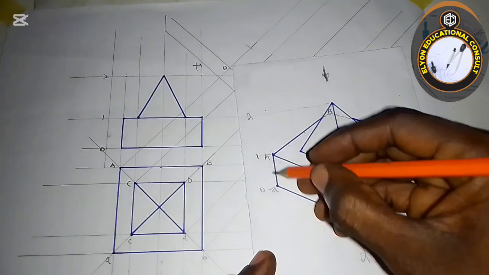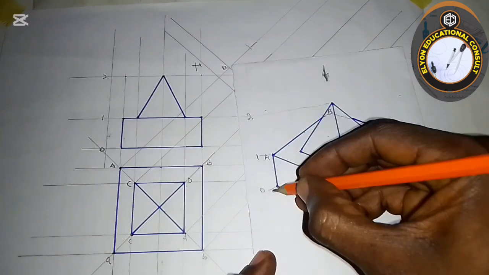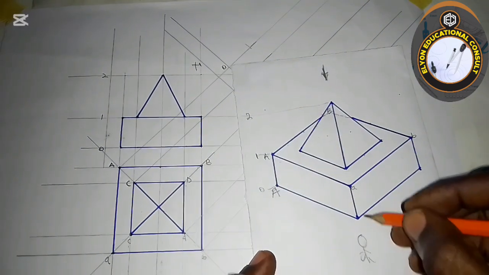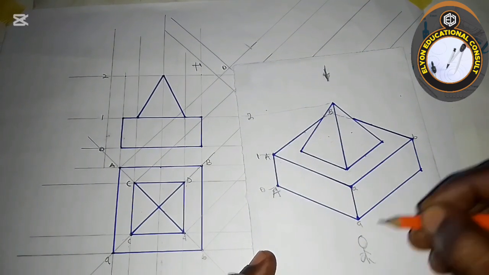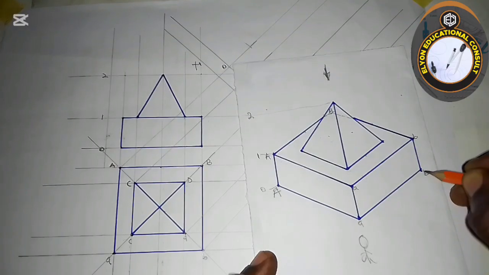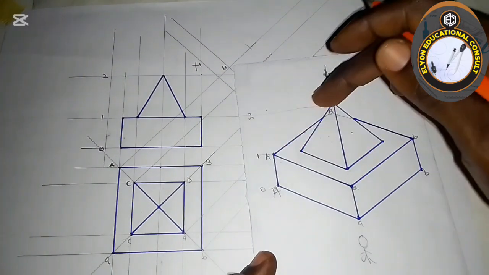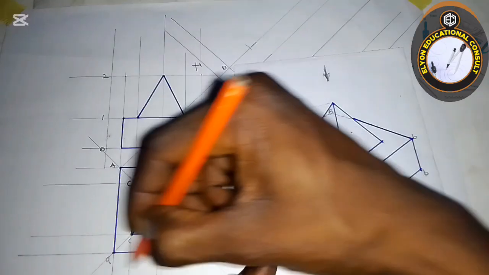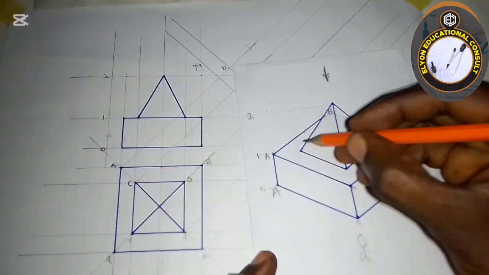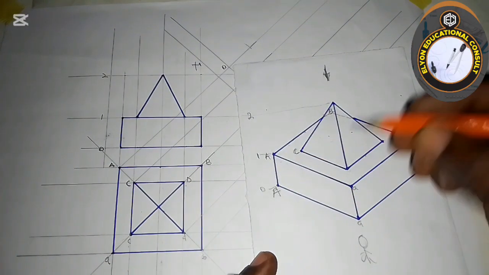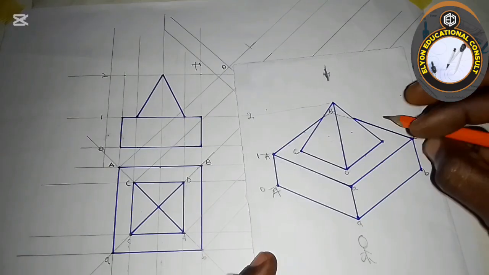So this one now on the same plane is capital A, this is small a on the same plane, then this one is small b. I hope you get that now, because the whole of this edge here is what we have here. Then the inner part, this side is my capital C, while this is small c, and this side is capital D.